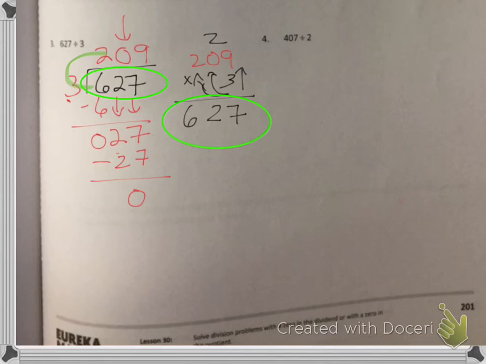All right, let's do 4. Let's finish 4, and I'll have you do 5, 6, 7, and 8 on your own. So let's go with 407 divided by 2. Remember, I need 2 dots to make a group. We have 4. 1, 2, 3, and 4. So it's going to be 2 groups, and I'm going to subtract 4. All right. We have 0. So let's bring down this 0.